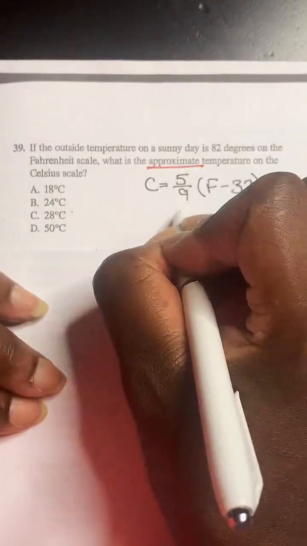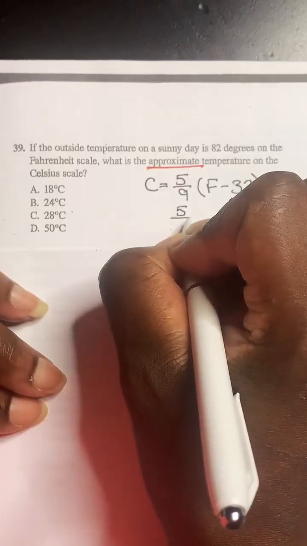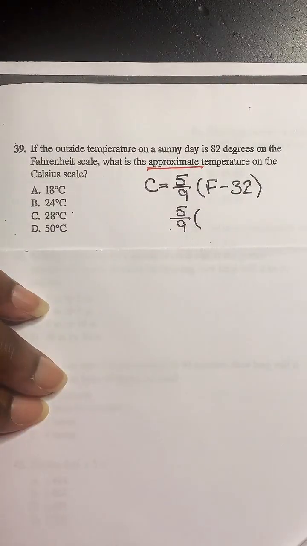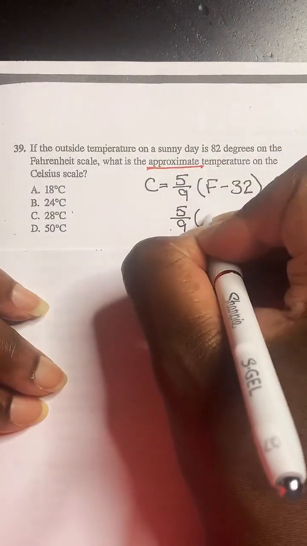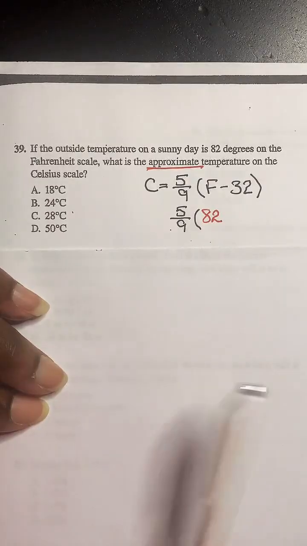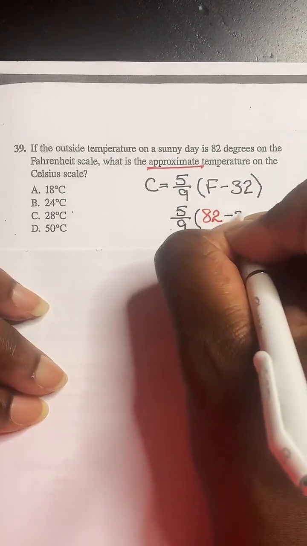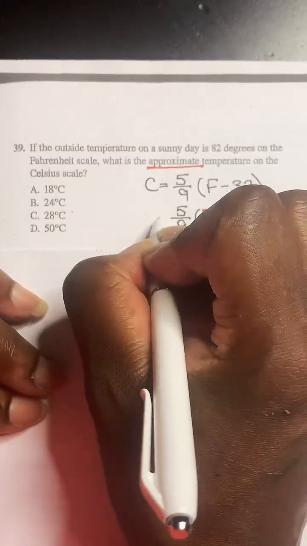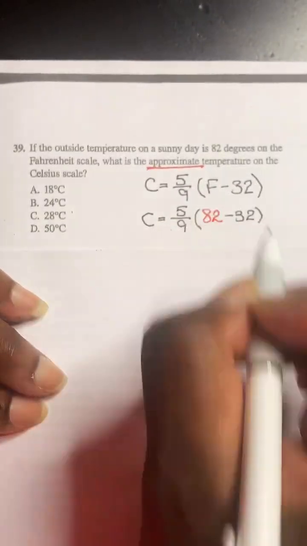So that means I have my 5/9. Instead of the F, I'm going to put in the 82, minus the 32. Okay.